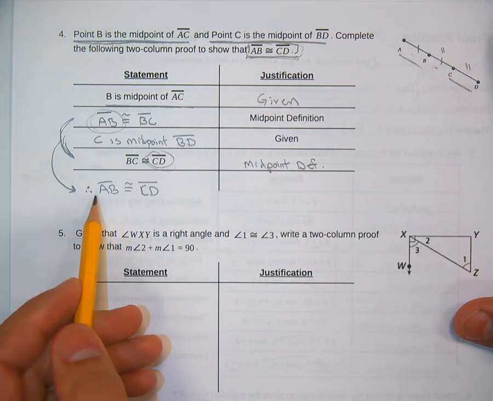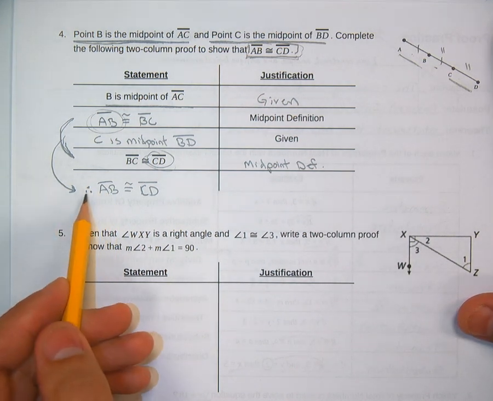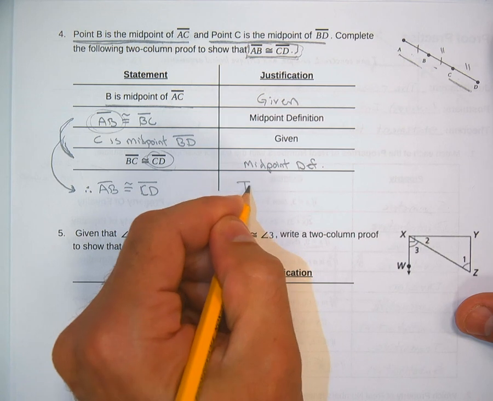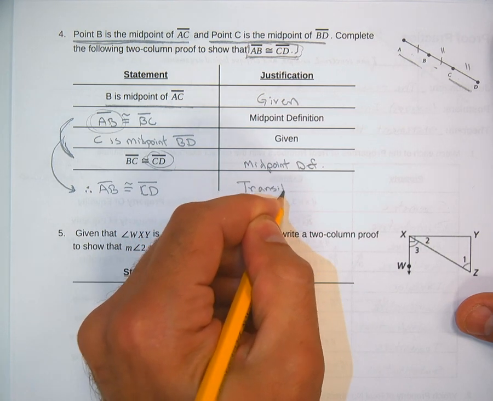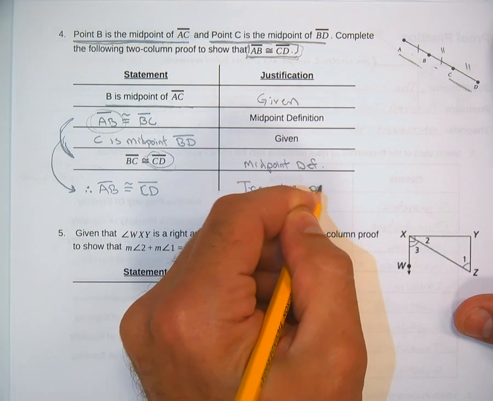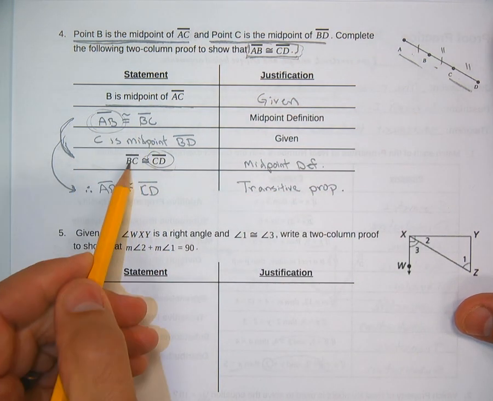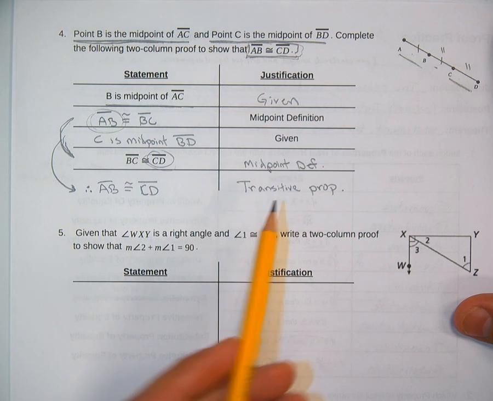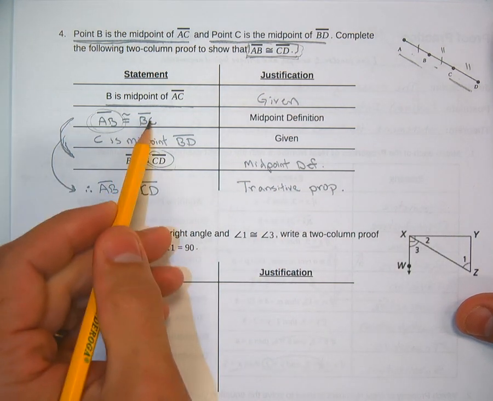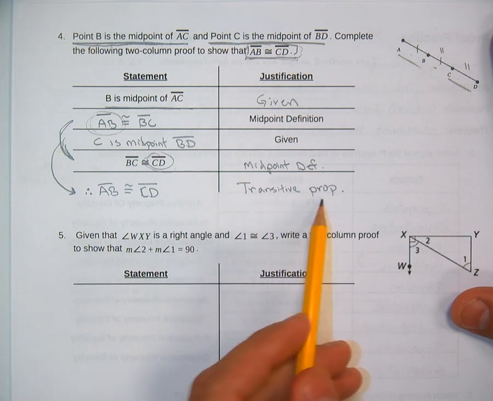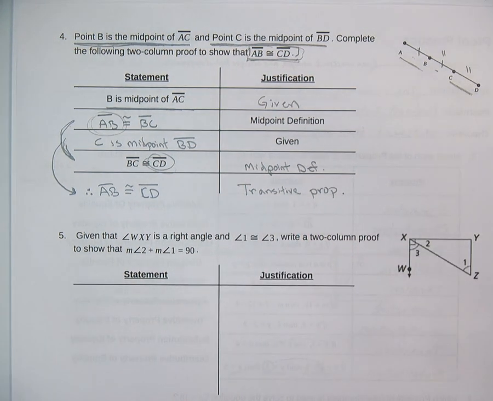It shows that you finished and you didn't just give up halfway through the proof, right? This is the final line. It's what I was trying to prove. And again, I know that by the transitive property, because I used the idea that this equals that and that same thing equals something else. I could have also used substitution to say that I replaced BC with CD because I knew they were equal. So almost every time you use the transitive property, you could also use substitution and vice versa.